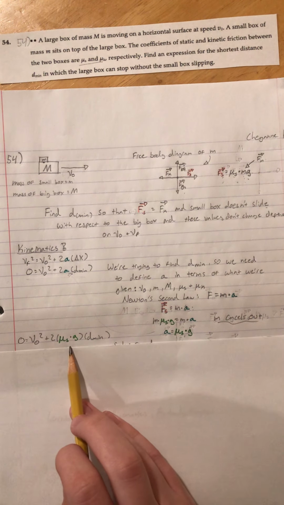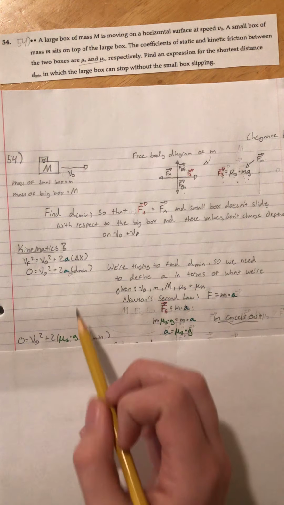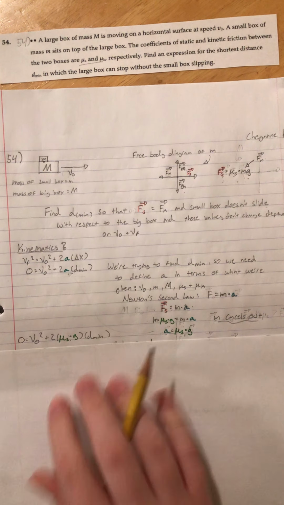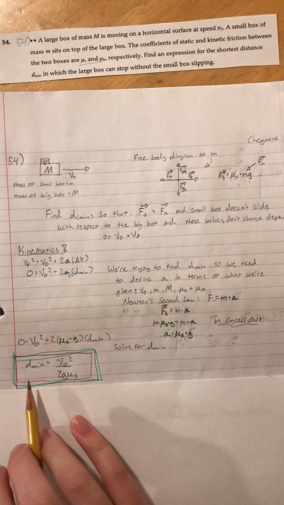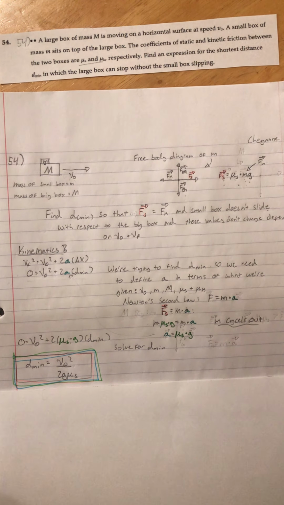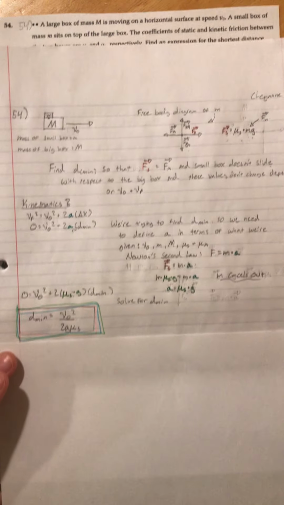And so what we're going to do is plug that into our equation from above, and we're going to solve for d minimum. And we're going to get d minimum is equal to the initial velocity squared divided by 2 times gravity times the static friction coefficient.